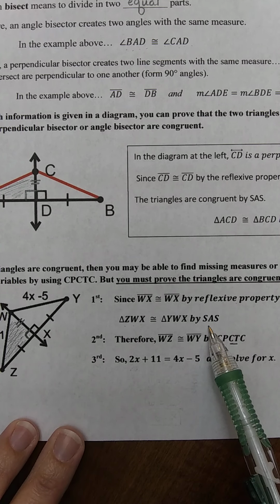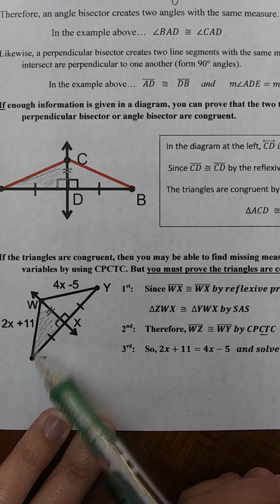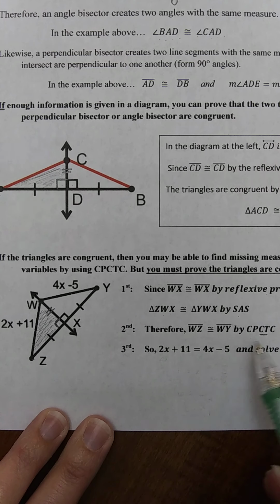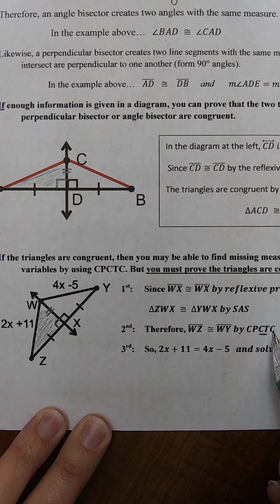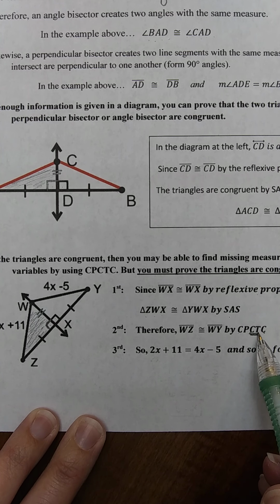Now because they are congruent, then WZ and WY will also be congruent to one another because they are corresponding parts of congruent triangles, so they are congruent. But we cannot use CPCTC unless we have proved those two triangles congruent. Only because of that are the corresponding parts congruent.